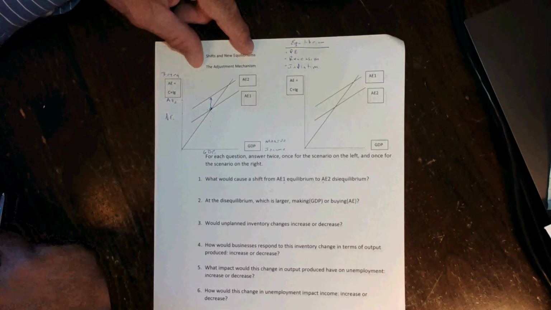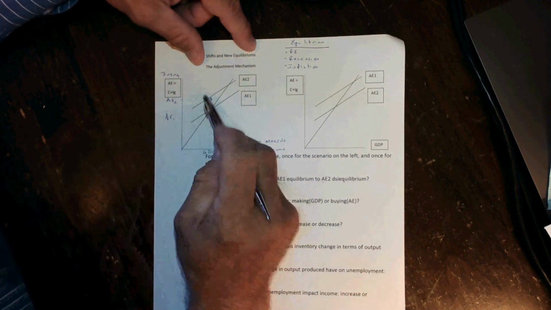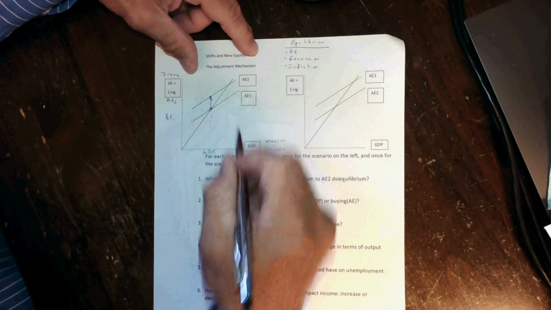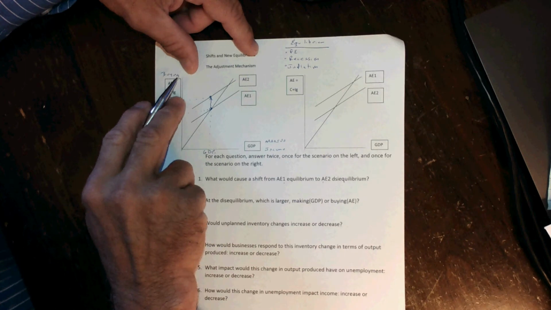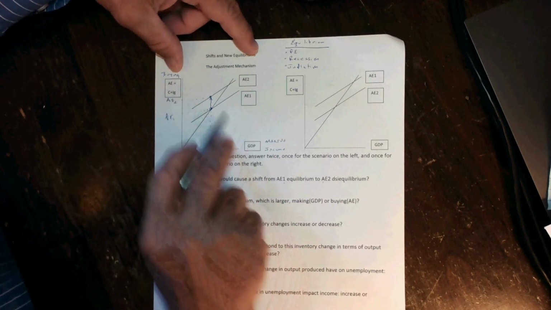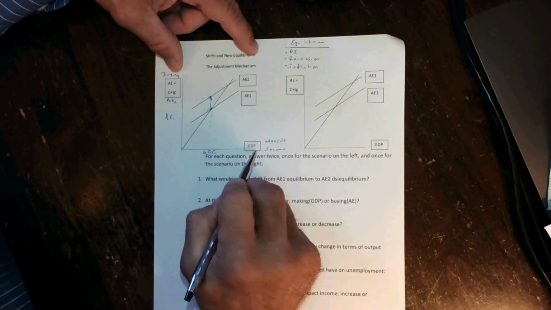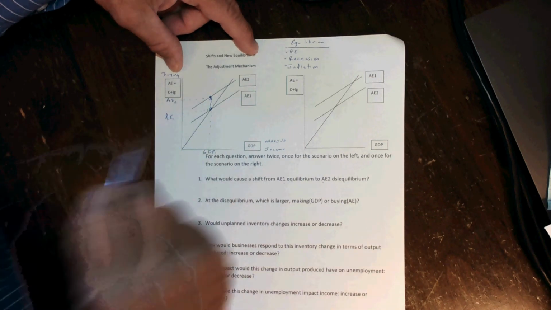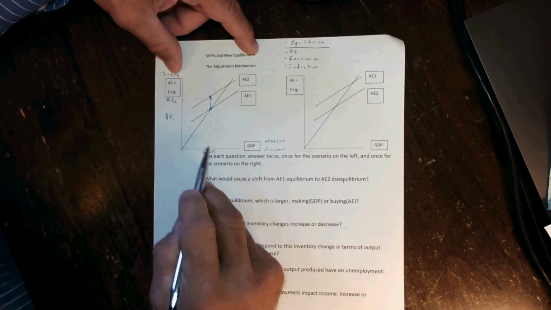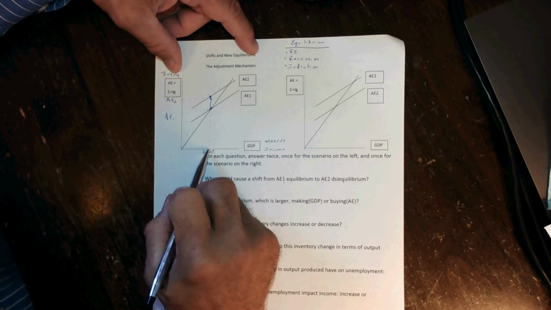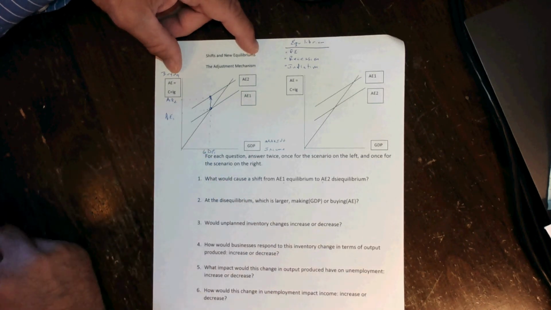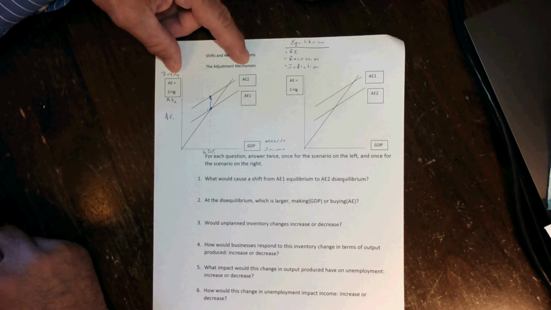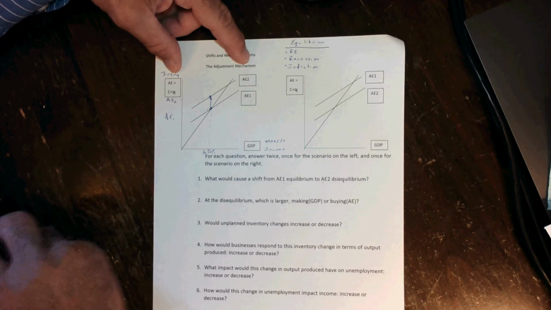Here's where the 45-degree reference line comes into play. Buying, this is a disequilibrium. Anything on this side of the line, aggregate expenditures is greater than GDP. Anything on this side of the line, GDP will be greater than aggregate expenditures. What's happening here is society is buying more output than businesses are making. As a result, inventories will decline. It will be an unplanned inventory decrease that is very good for business, because it means that not only are they selling what they thought they were, they're selling more than they thought they were. Businesses will hire more workers to produce more output.